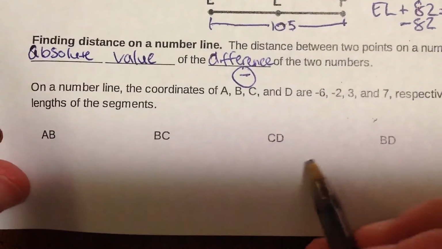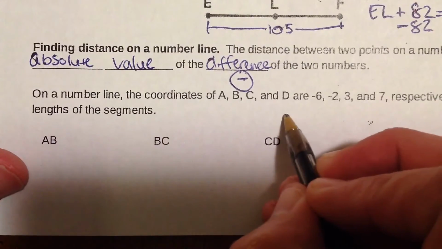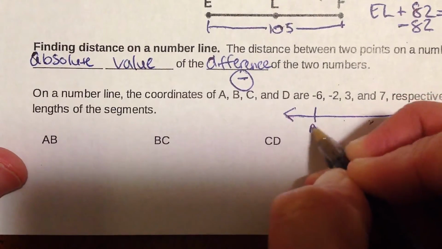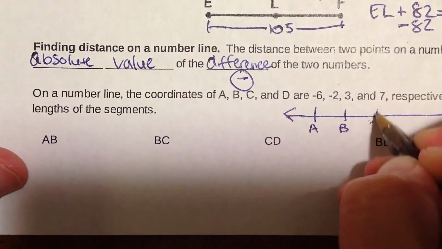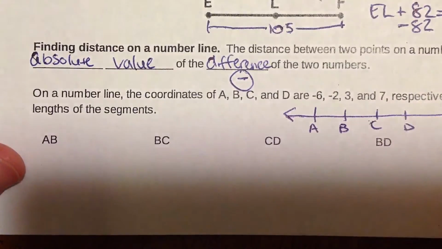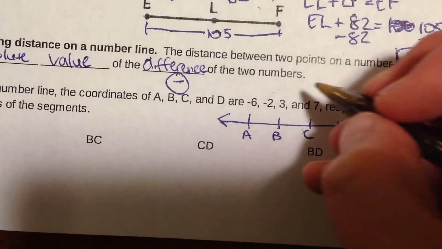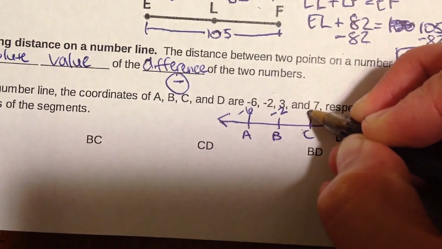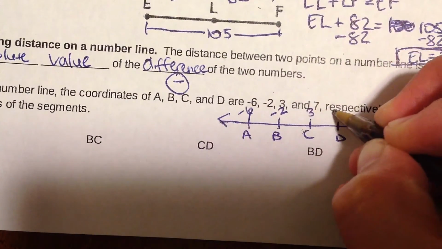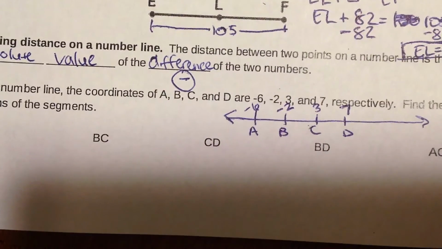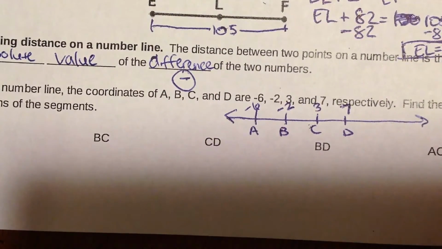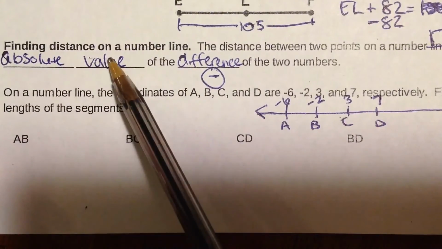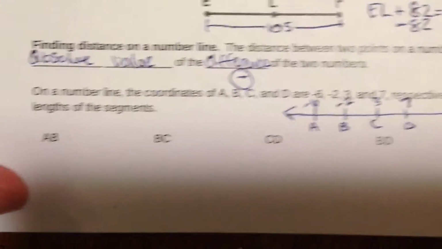So the first thing we should do is draw out a number line. And I have A, B, C, and D. So A is negative 6, B is negative 2, C is 3, and D is 7. Alright, so again, to find the distance between the 2 points, we find the absolute value of the difference, which means we subtract.